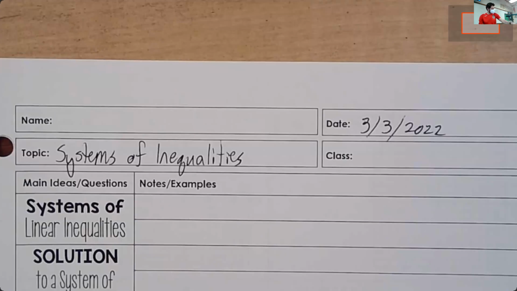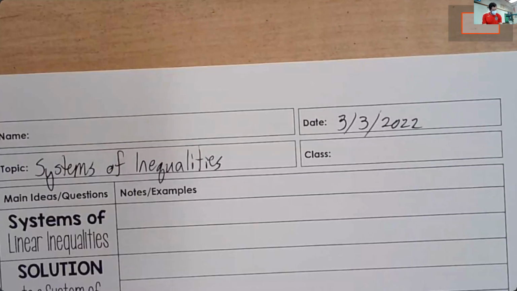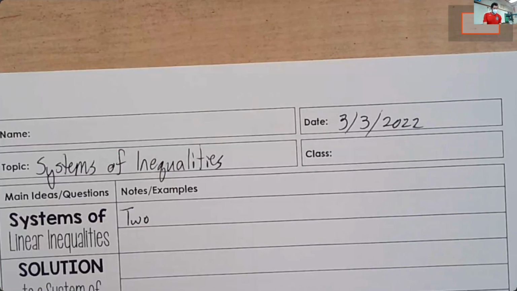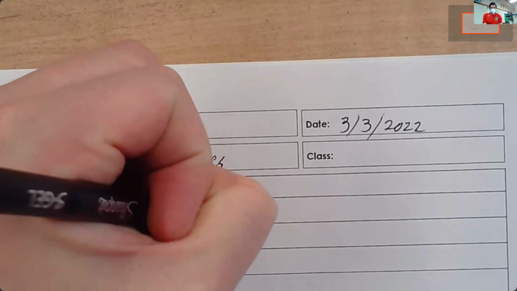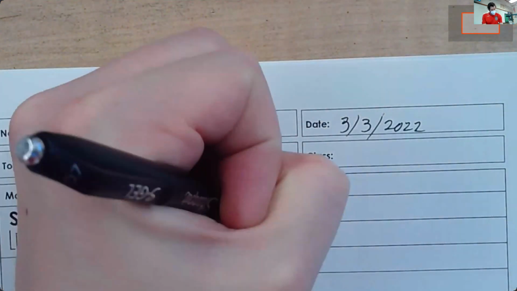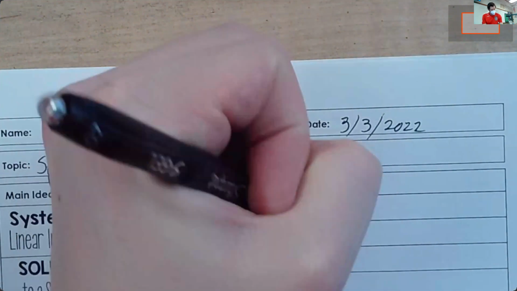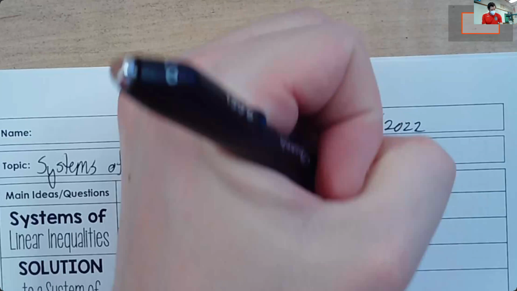So a system of linear inequalities, similar to a system of equations, is two or more linear inequalities that are graphed together.